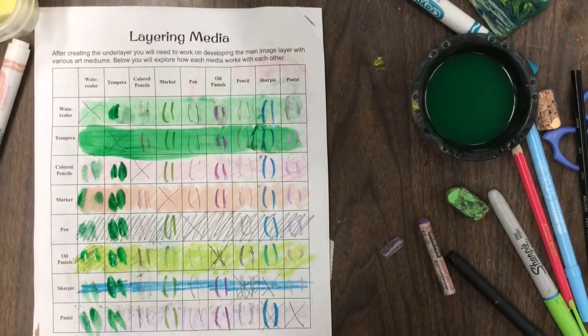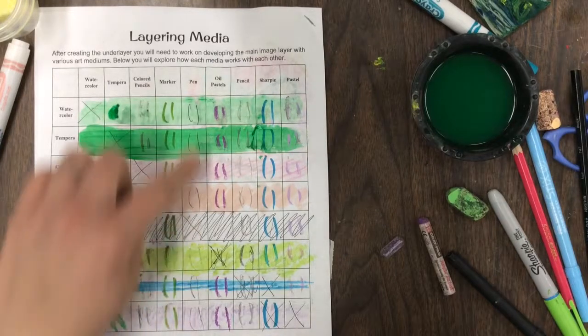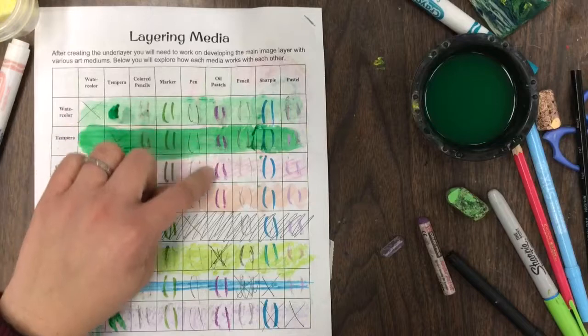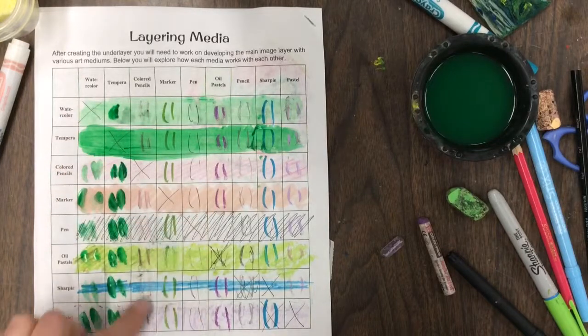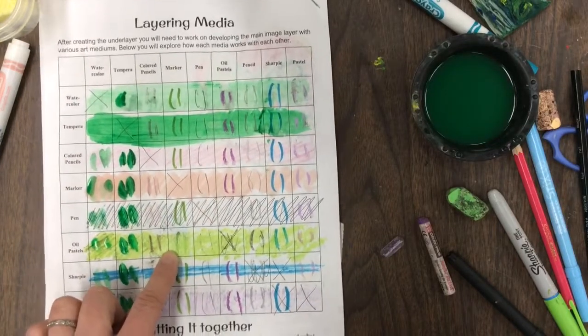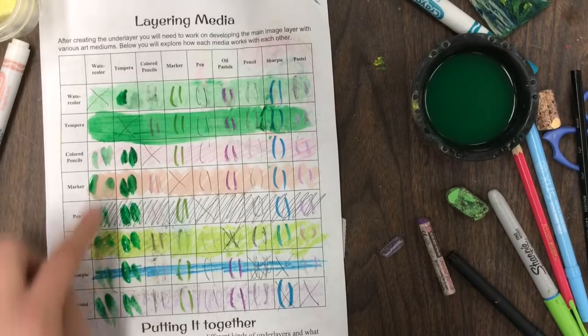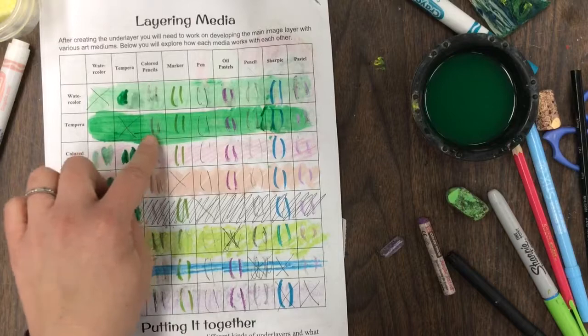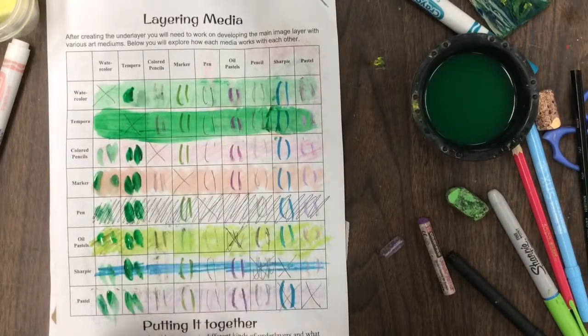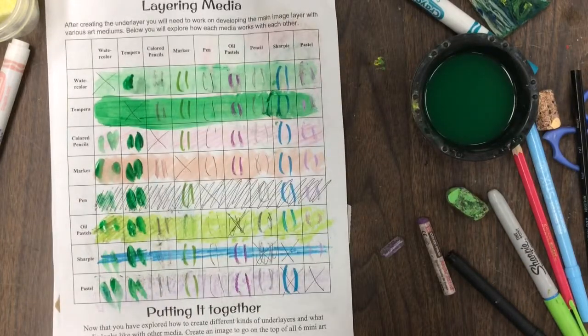All right, so we can kind of see how each one is affected by the other and what they look like. You kind of see how some dilute, some get creamier, some don't work really. Okay, so that's marker on oil pastel. Some look good over, some you don't really even notice as much. All right, so what are we doing with this?